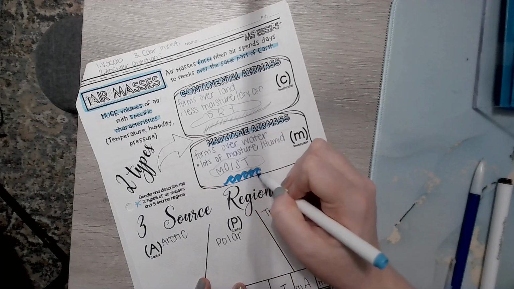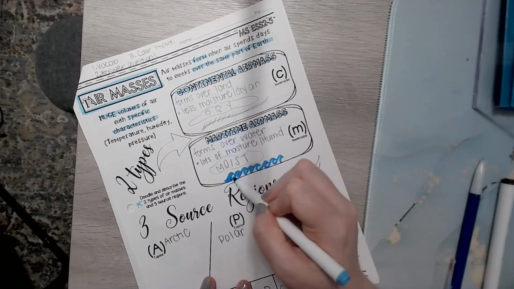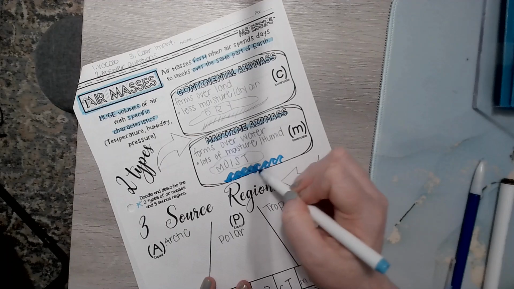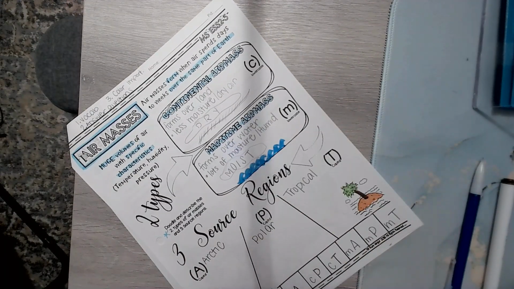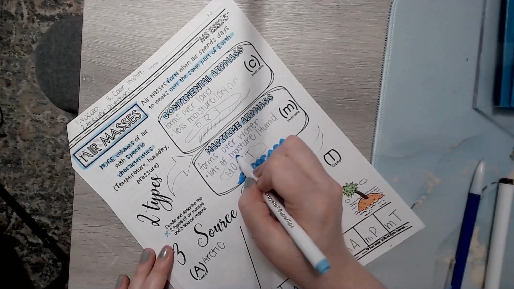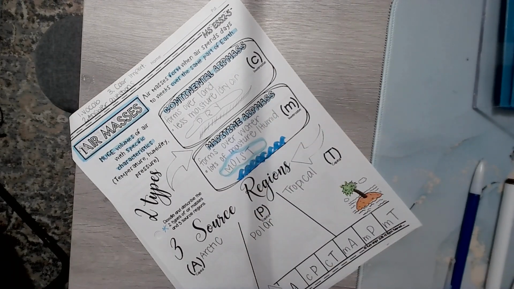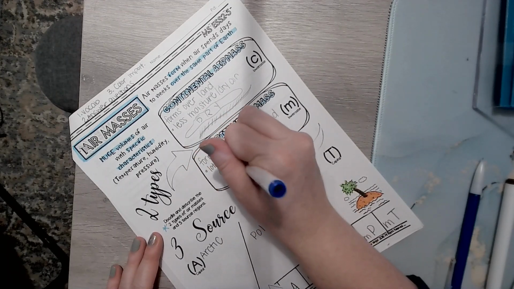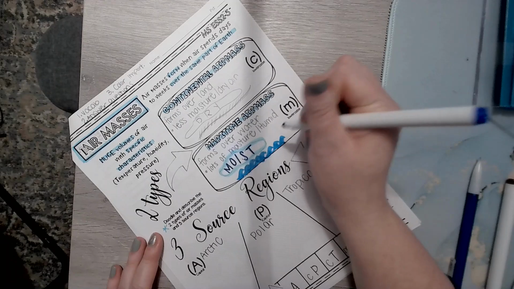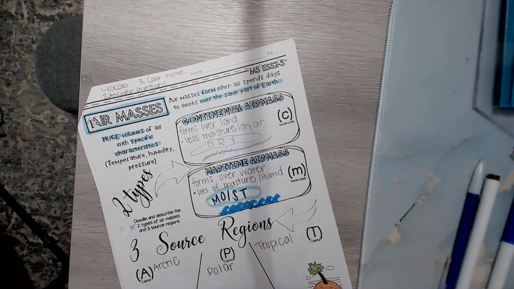So maybe I just needed to use a marker because none of those look ridiculous. Okay, until I color it in. But hey, you know what? They're mine. So that, and then I'm gonna find a different blue. And then I need something that just says moist air. Okay. And then I'm going to do the same for my dry continental air.